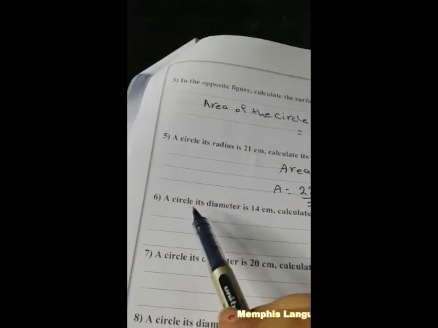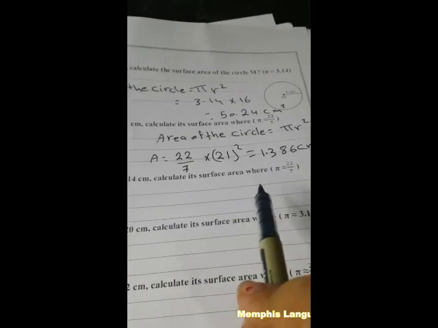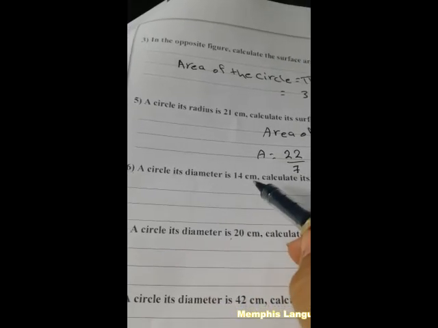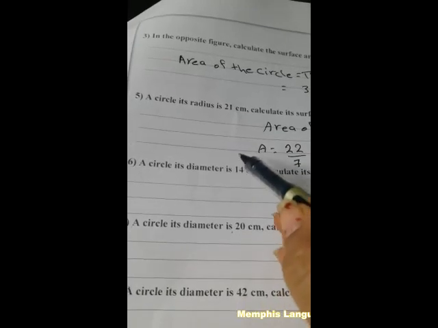Okay, a circle, its diameter is 14 centimeters. Calculate the surface area where pi equals 22/7. Now I have a diameter, not a radius. So if I want to find the length of the radius, I will divide 14 by 2. 14 divided by 2 will be 7.